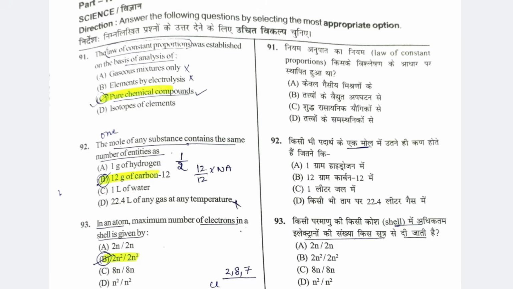So in this video we are going to discuss the answer key of the science section of HTET TGT Level 2 2026 question paper. So let's start the video. पहला question देखते हैं.